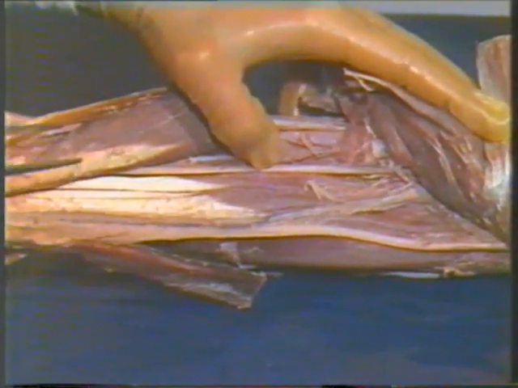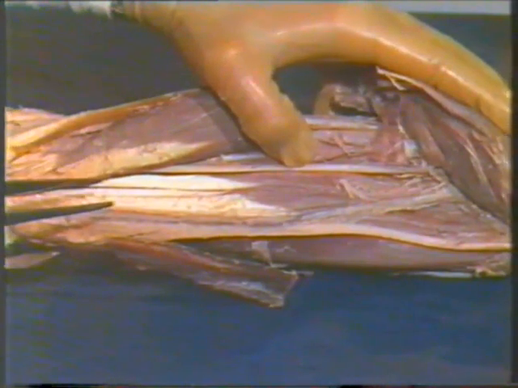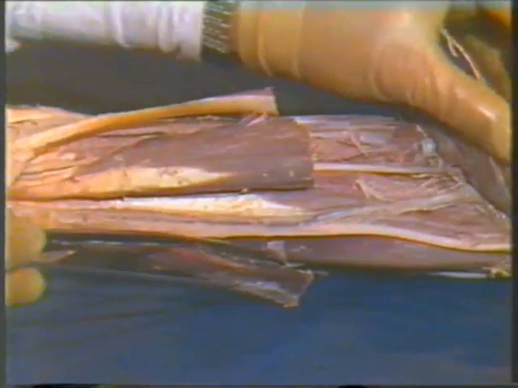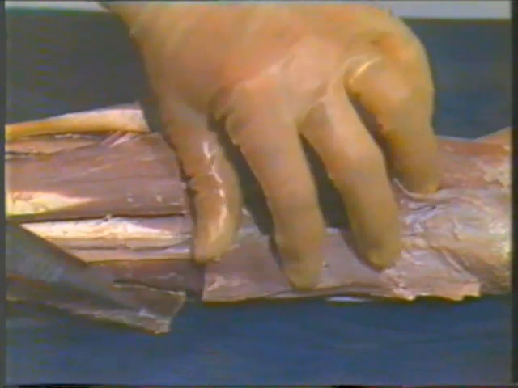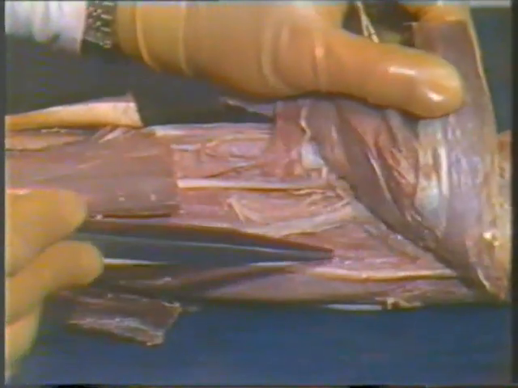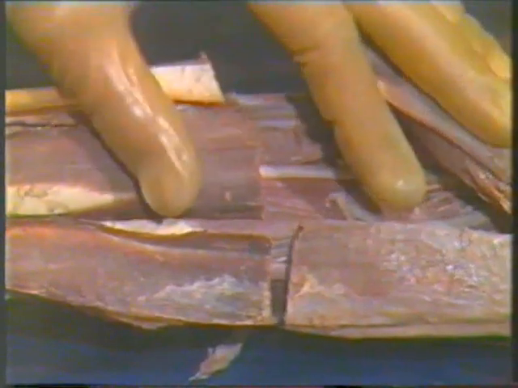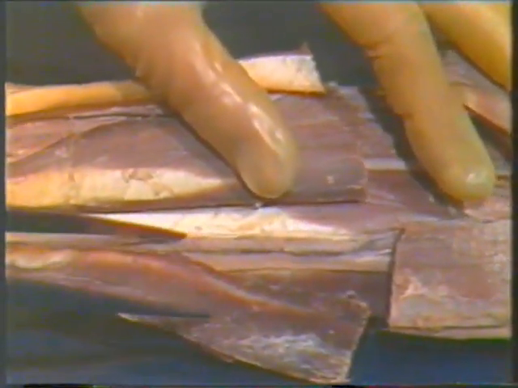All through its course in the forearm, the nerve lies between the flexor carpi ulnaris and the flexor digitorum profundus muscles. It supplies the flexor carpi ulnaris and the medial half of the flexor digitorum profundus.